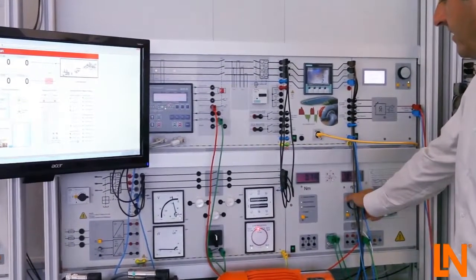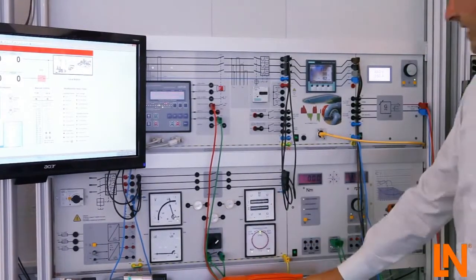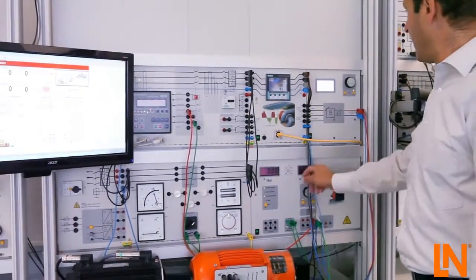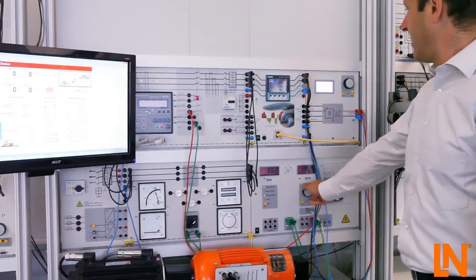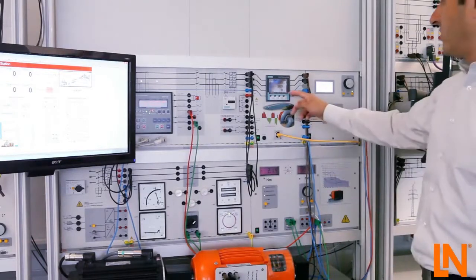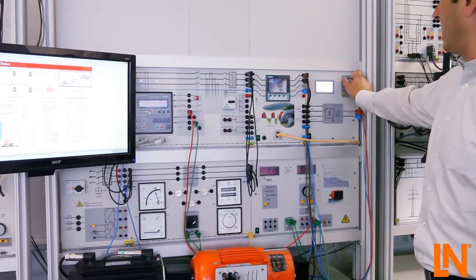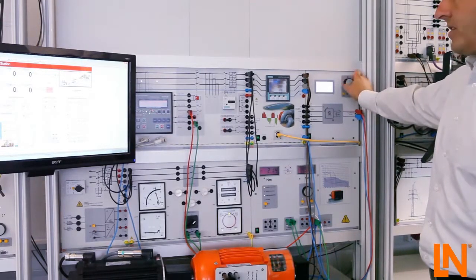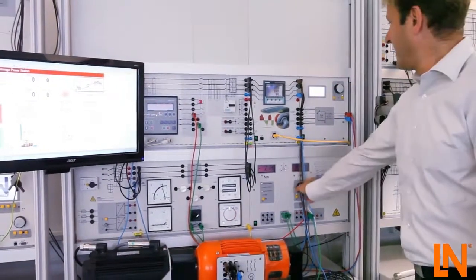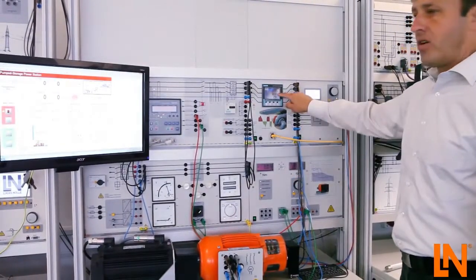If it's synchronous, I can switch together. Now it's synchronized, and now I'm in a torque control so that I can generate the power into the grid. Now there is the power, and if I want to produce inductive power, I can vary the exciter voltage or generating more power. This is the real power going into the grid.